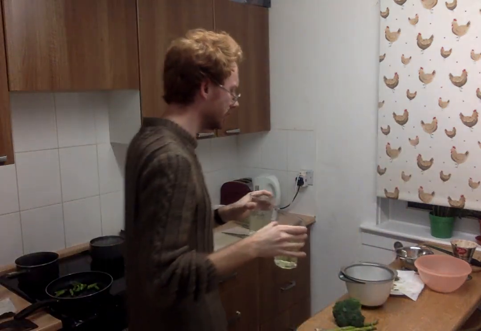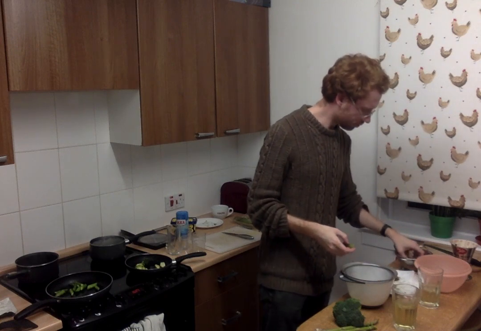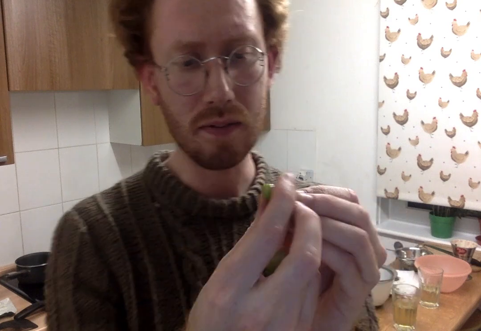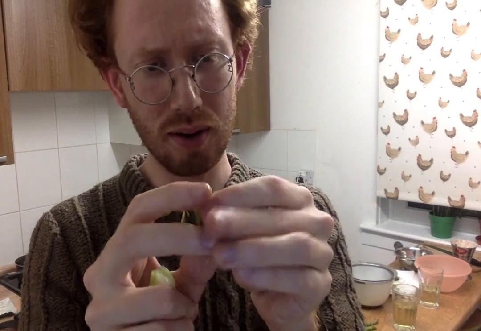Now, that very much tastes like asparagus. That still tastes a little bit like broccoli, but not nearly as strong as the asparagus does. Now, what about when we compare the flavour? As you can see, the asparagus becomes very spongy, and you can kind of pull it apart.